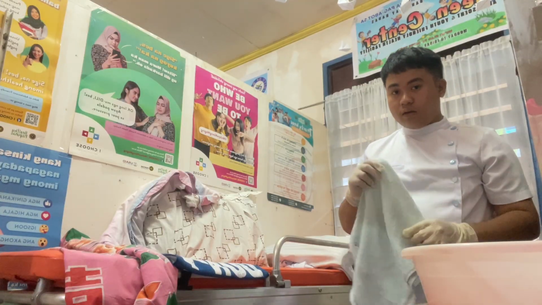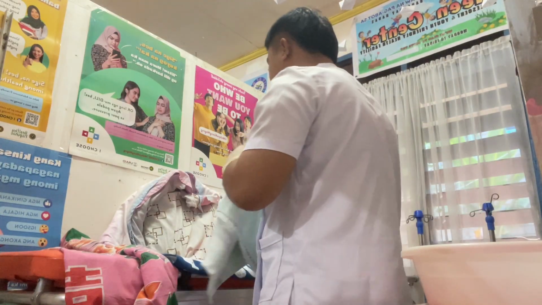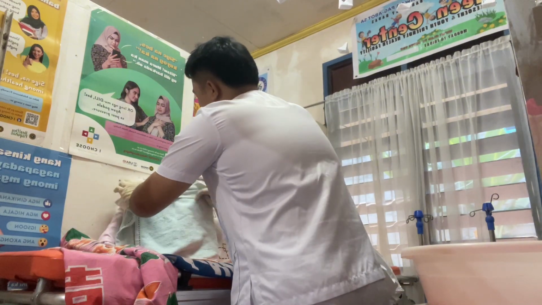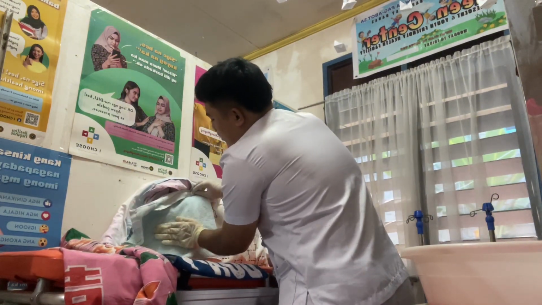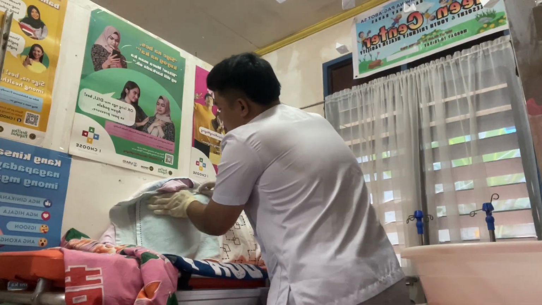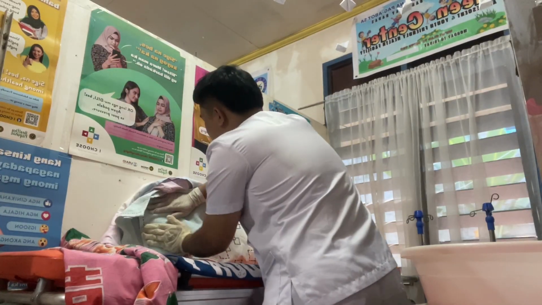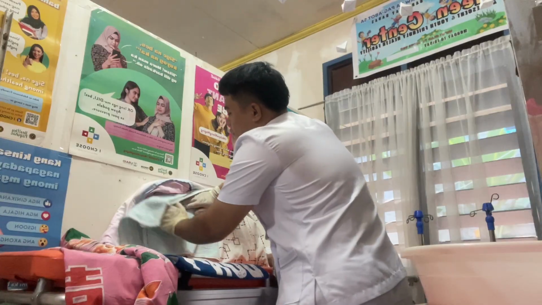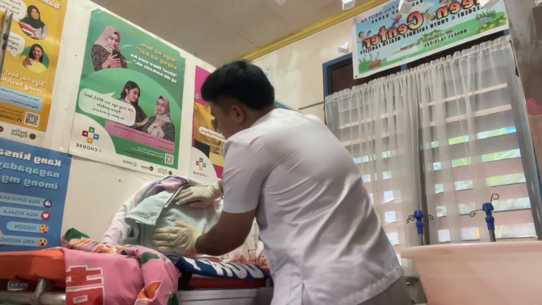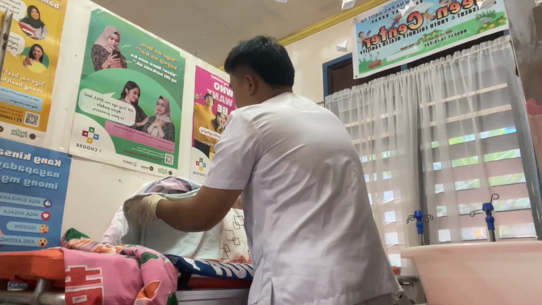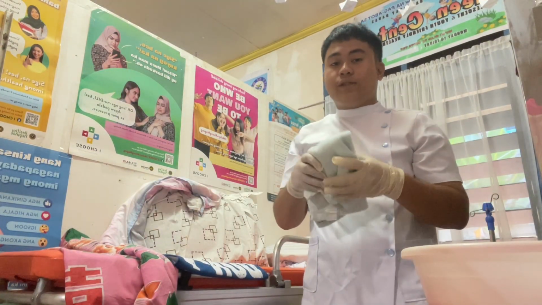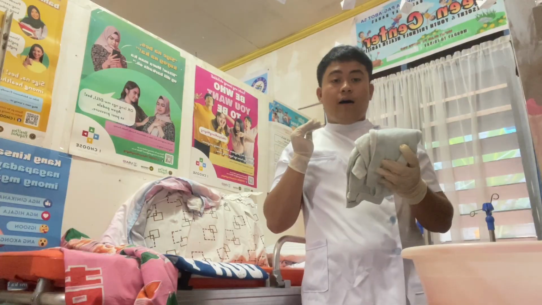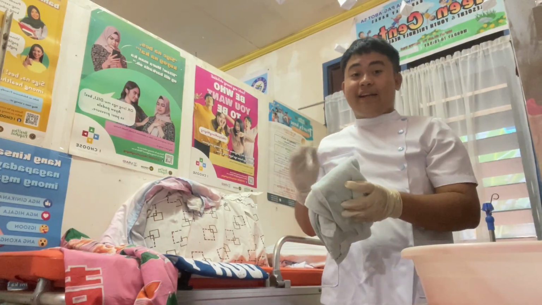So, ma'am, ako ang i-dry ang inyong tap, from the bottom to the top. And then we have to place this used towel towards the paper lining under the bed.